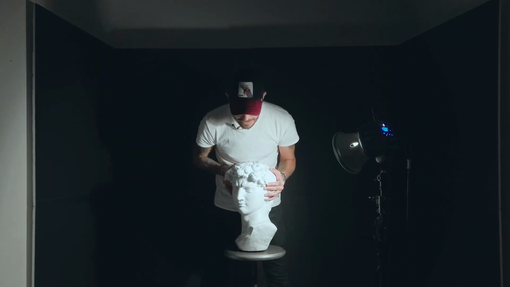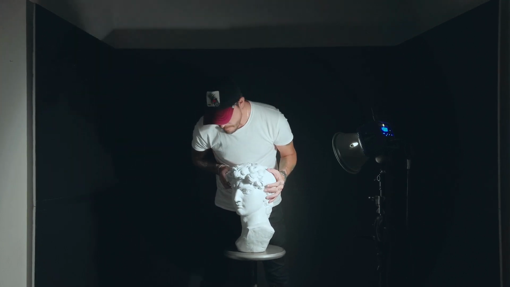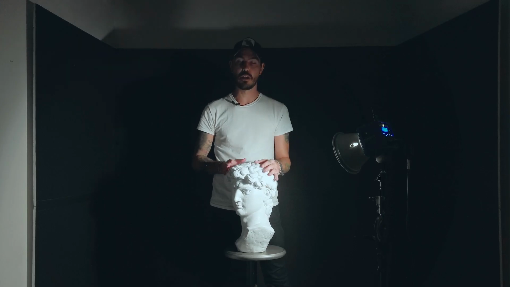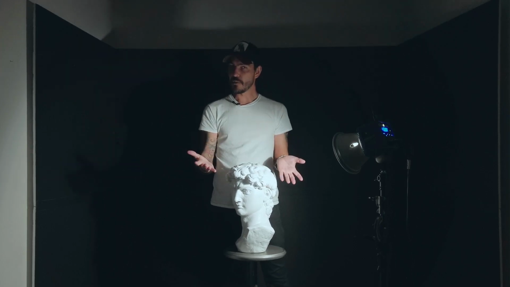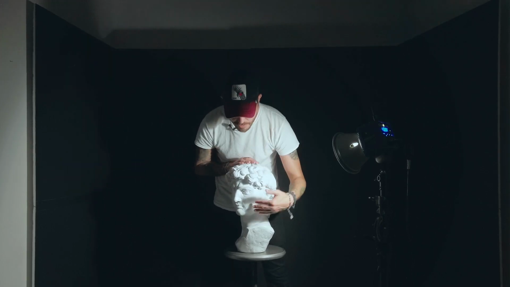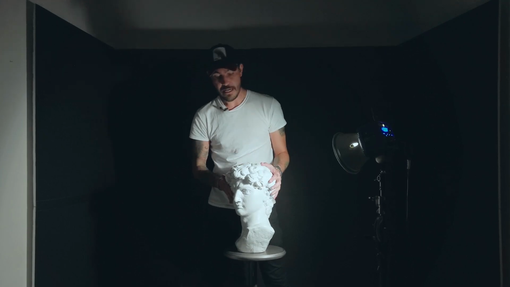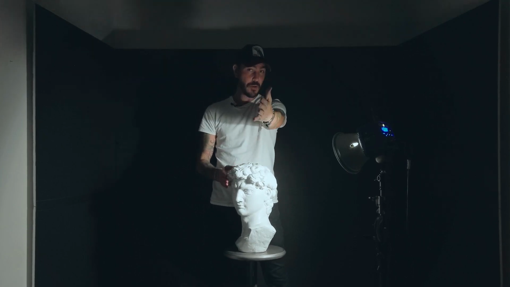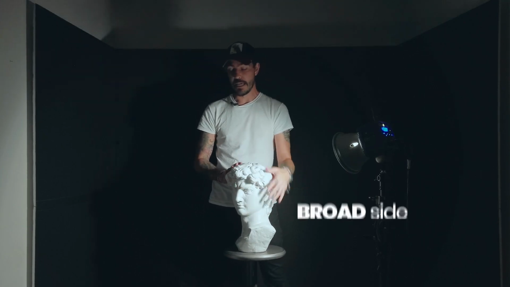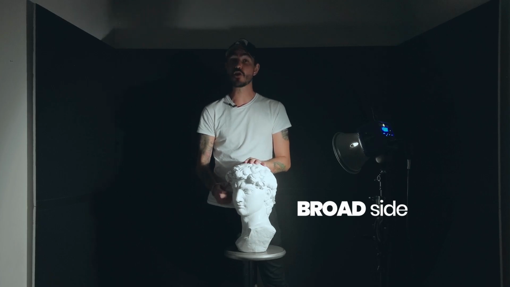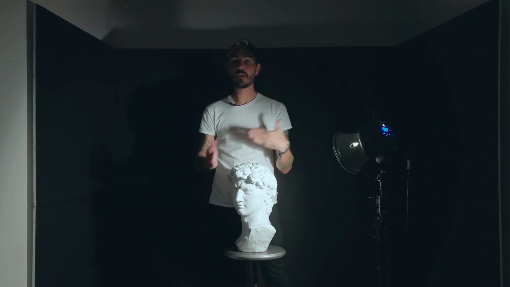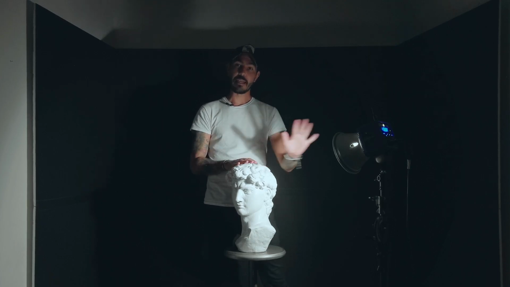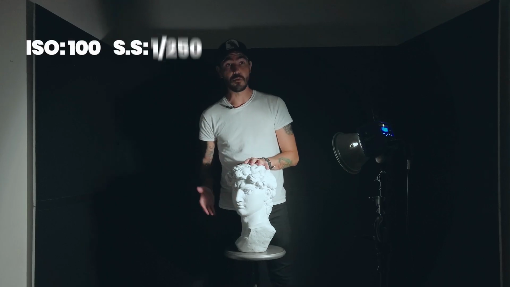Now, if he is looking in more of a 3/4 position, that's what changes, because your camera is going to capture this side or this side. So whatever the camera is seeing right now, this is the broad side and this over here is the short side. Depending on where your light is placed, you're going to be lighting for the broad side or for the short side.